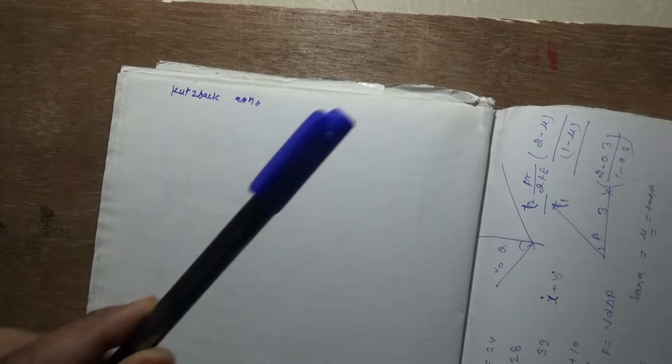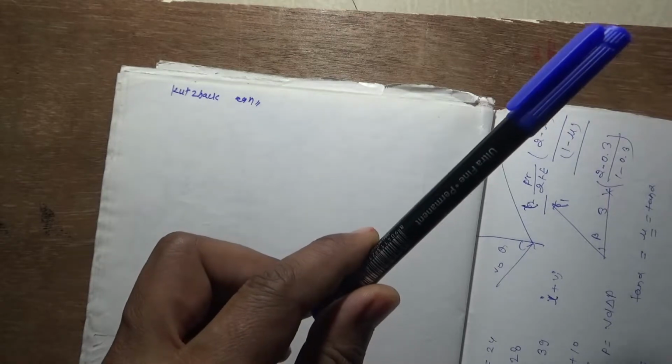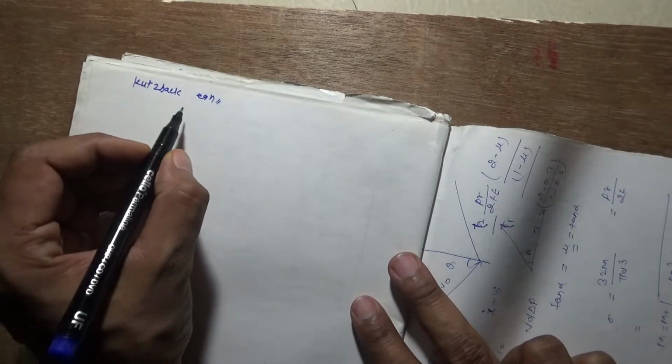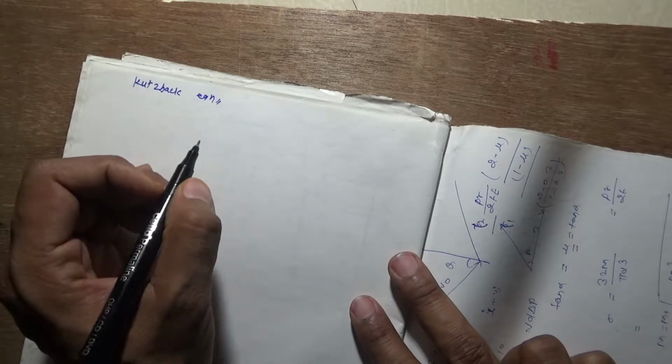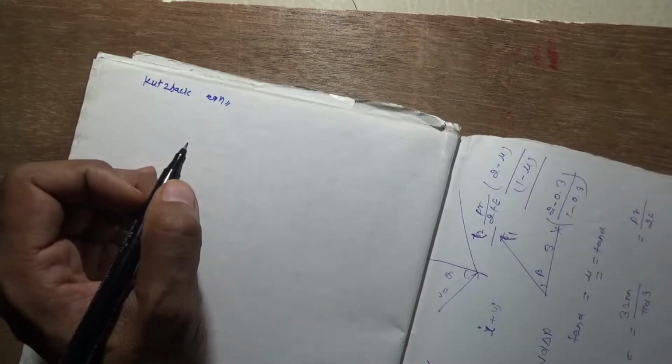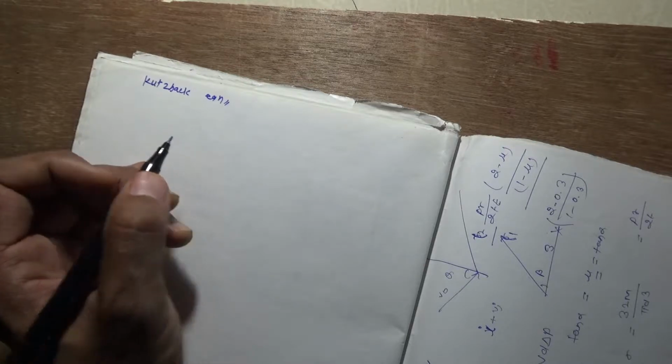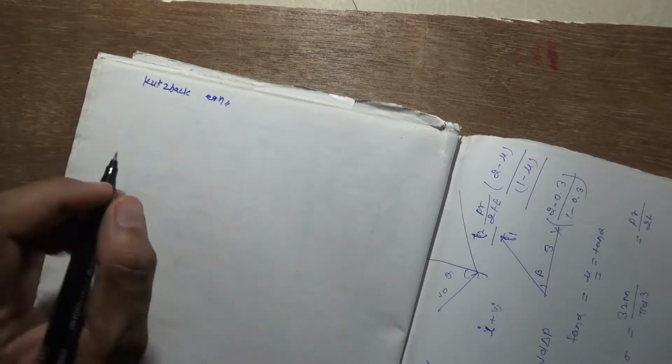If you want to watch the full lecture, you can go through the cards or through the link below in the description. So what is degree of freedom? The minimum number of independent variables required to define the position or the motion of the system is known as degree of freedom. So this is the definition.